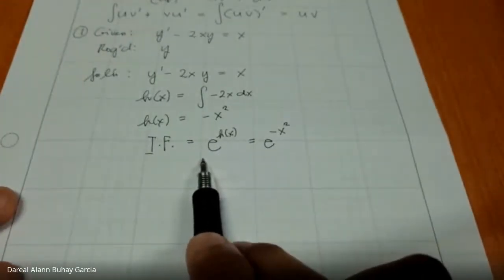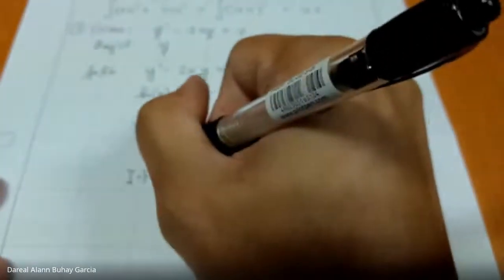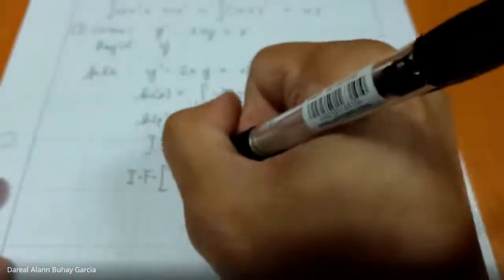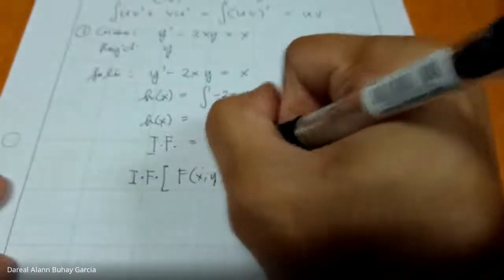So what do we do? We multiply the integrating factor with the given differential equation.